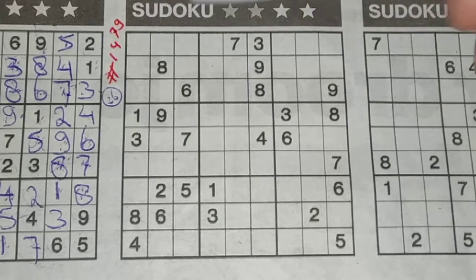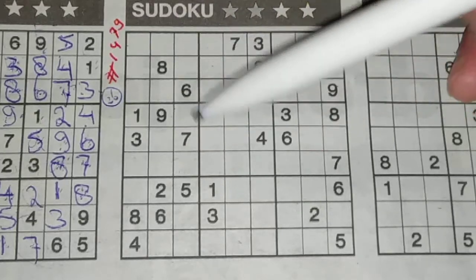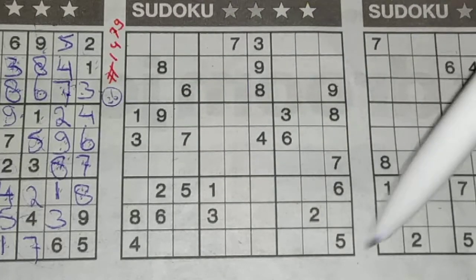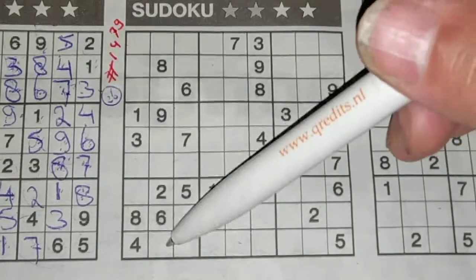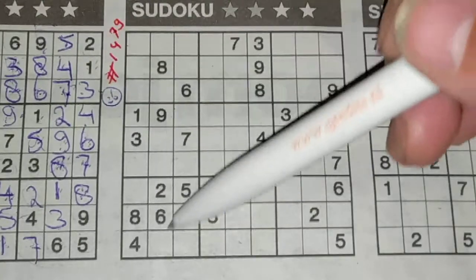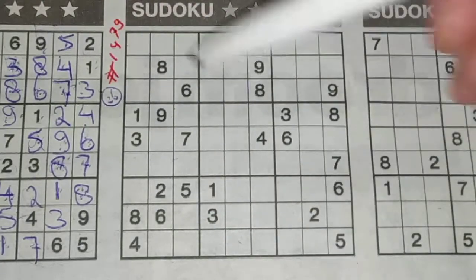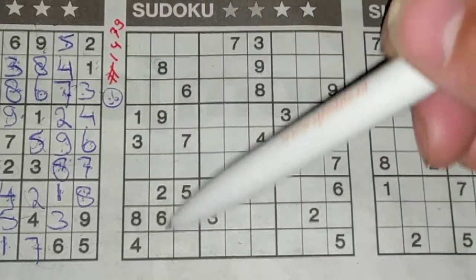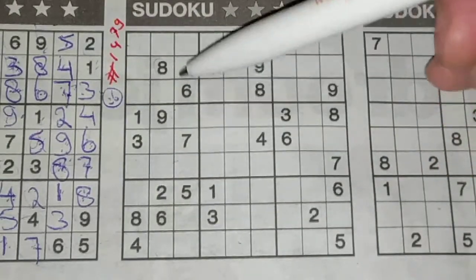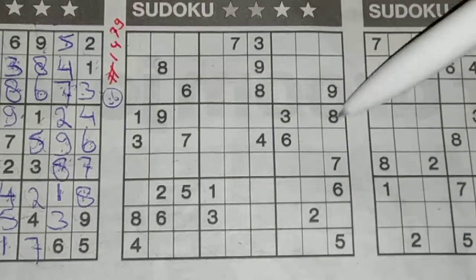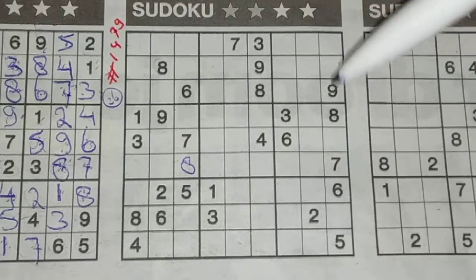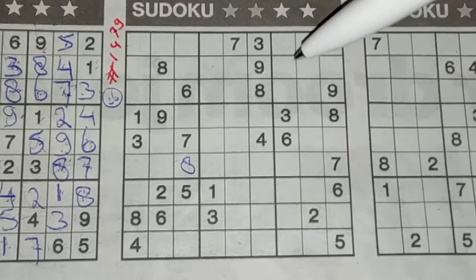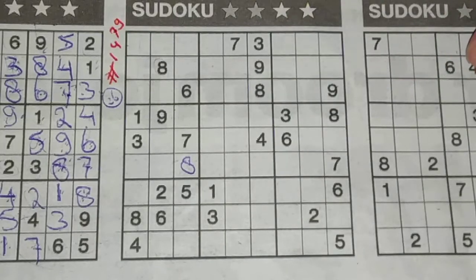Let me see, which number can I use? We have here 4 boxes. The 8 in this column, 8 in the second column, so in the third column the only 2 places for the 8 should be here or there. We see here an 8, no 8 there, 8 should be there.